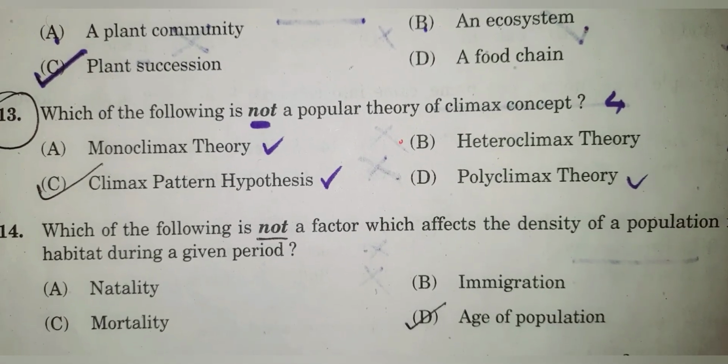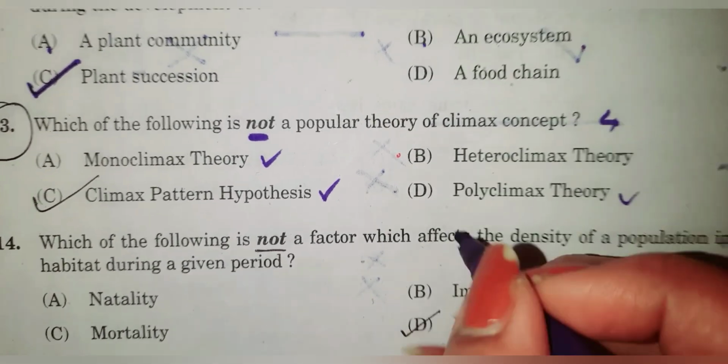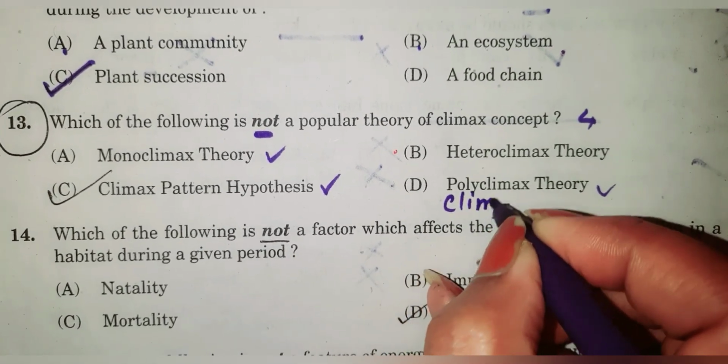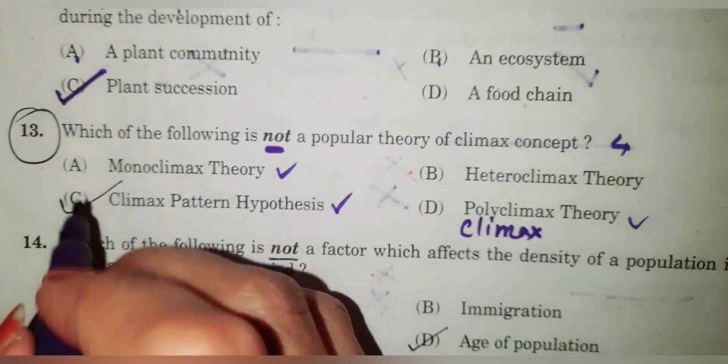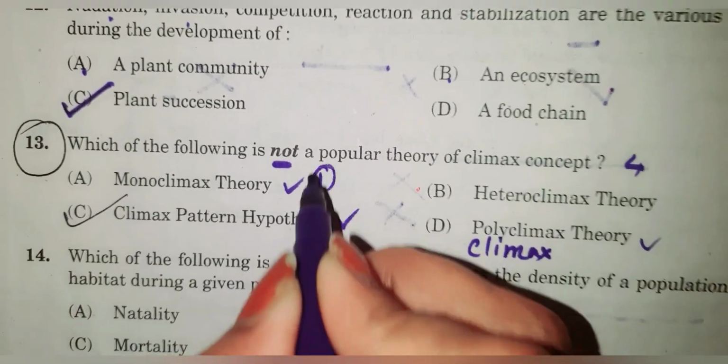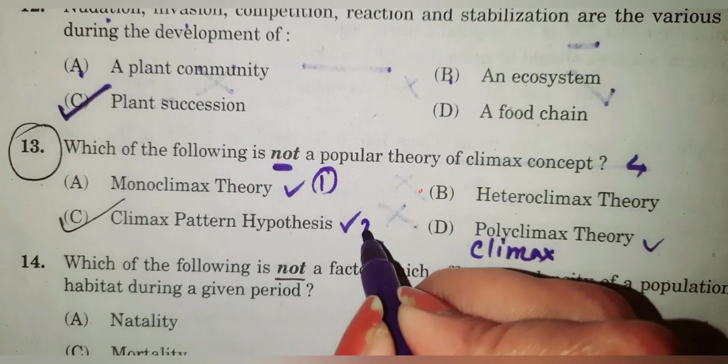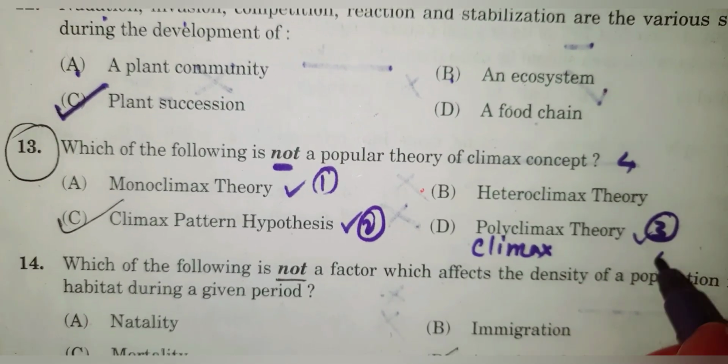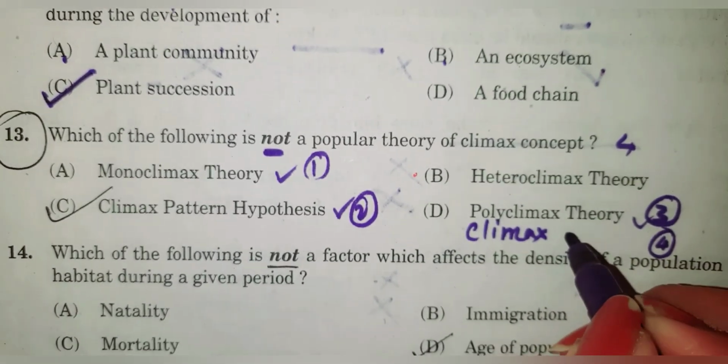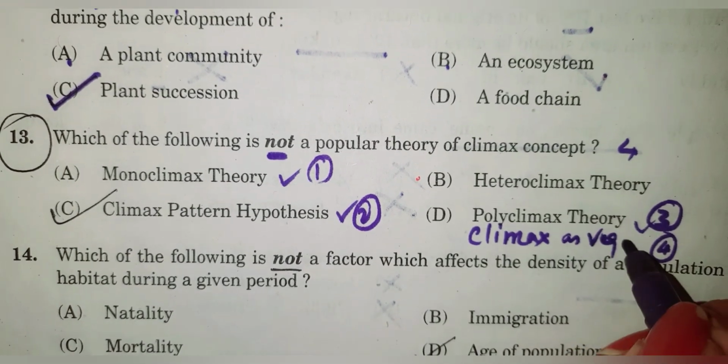What is the 4th one? Climax as vegetation. Climax, this is the 4th one. If we just number it 1, then 2, 3, this is the 4th one. Climax as vegetation.